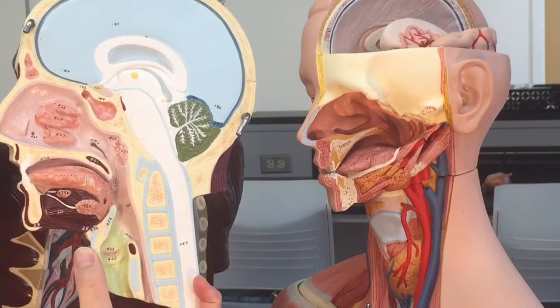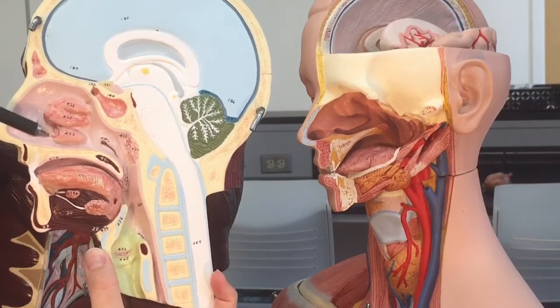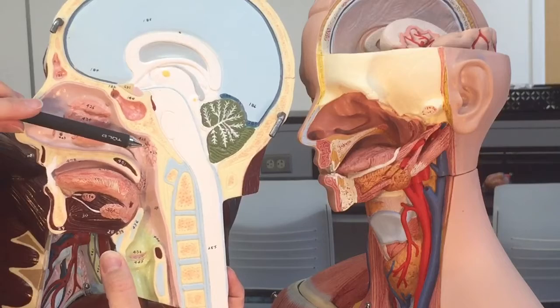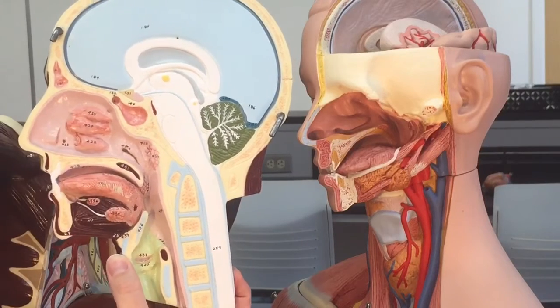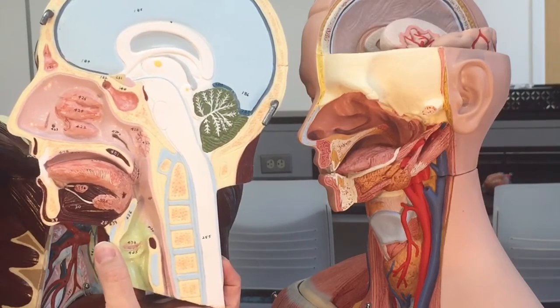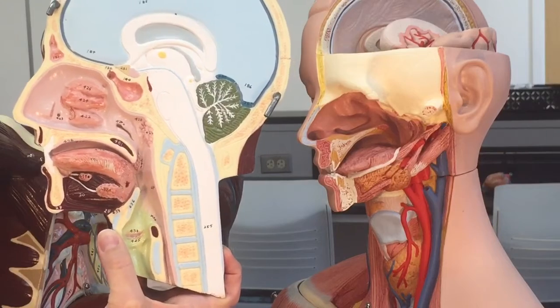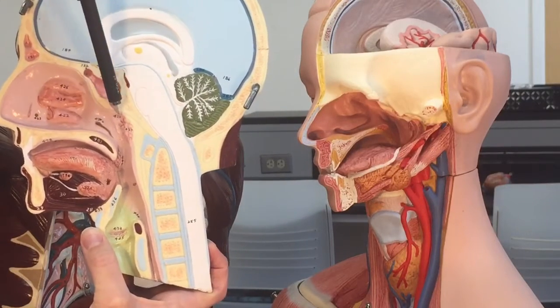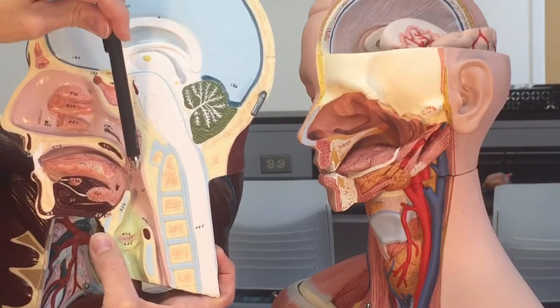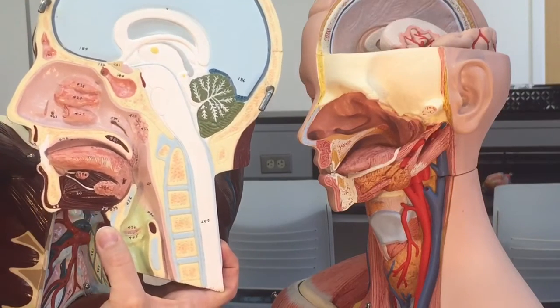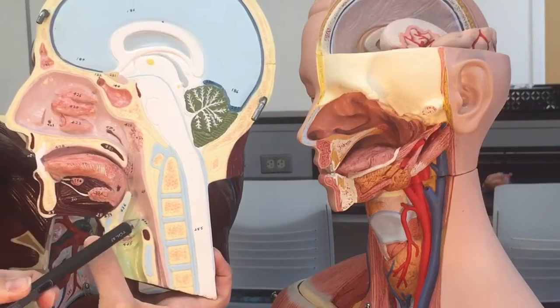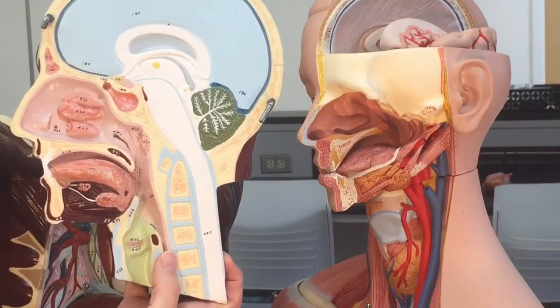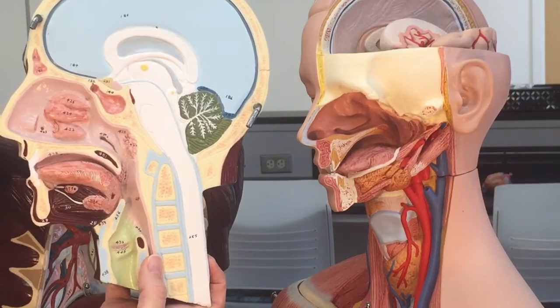As air then comes in, nare, nasal cavity, nasal turbinates, it's going to move back into the throat. The fancy name for throat is pharynx, and we divide it into three regions. So first we have the nasopharynx, because it's the part of the throat behind the nose, then the oropharynx, because it's behind the mouth as an oral, and then the laryngopharynx, because it's behind the larynx, and we'll get to the larynx in a minute.